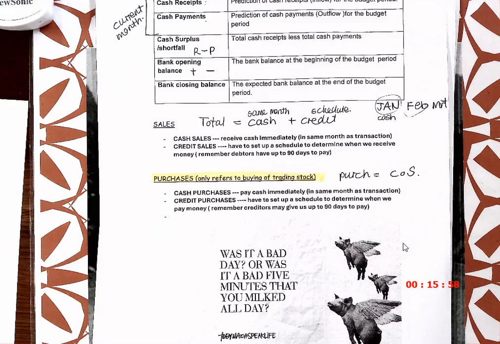So in other words, I buy it this month. What is this month? July. Maybe I've got an agreement to pay it in 60 days, which means I will only pay it in September. You guys get it? And now in the cash budget, I need to keep track of that because I need to see, is my business liquid? Do I have enough cash to pay all my expenses, or can I do something big with my money this month, or must I rather wait for next month?